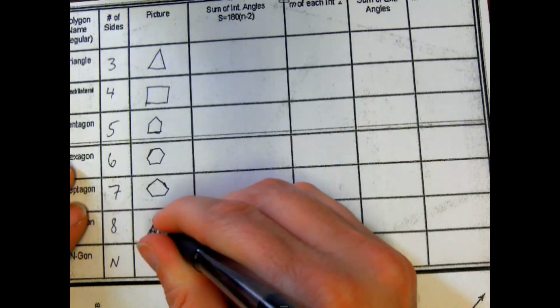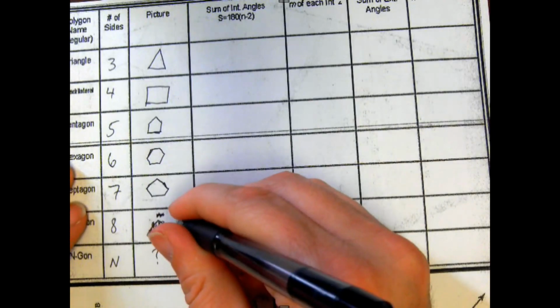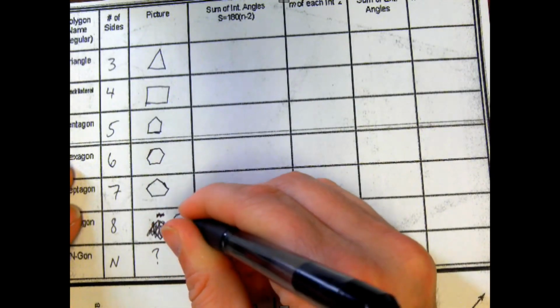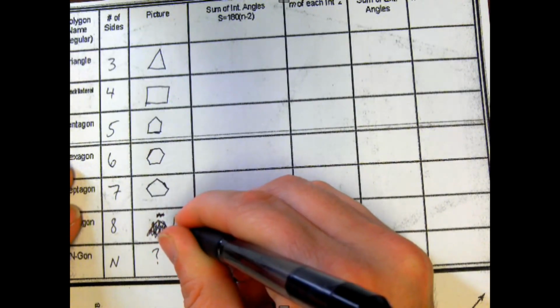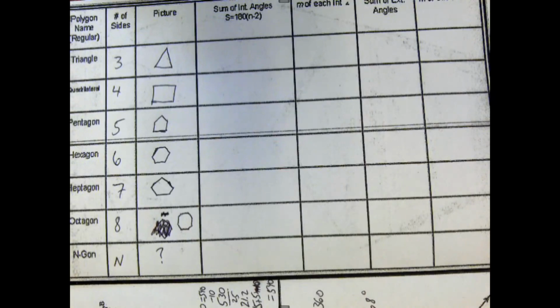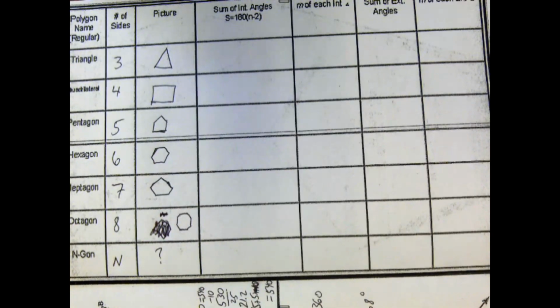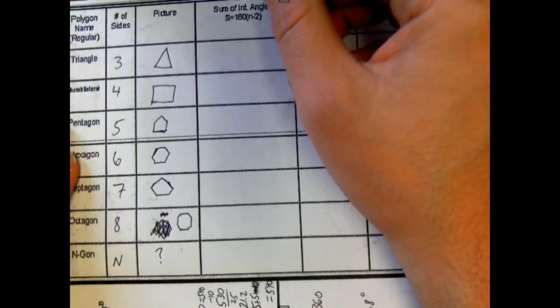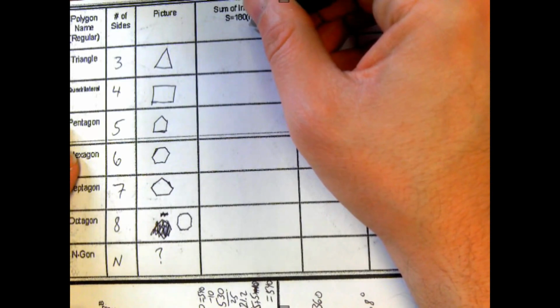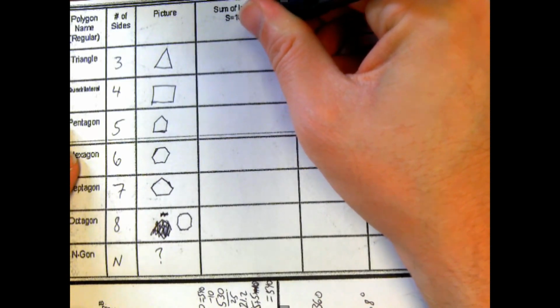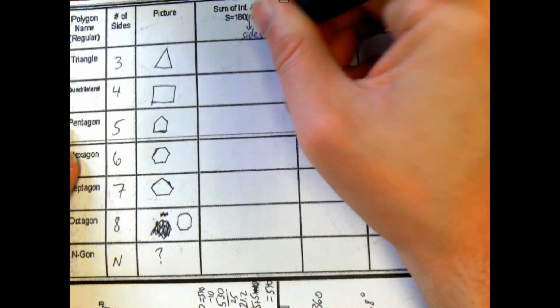Let's start over on our octagon here really quick. Okay, so an octagon, I'm gonna do like that. A stop sign is an octagon, so if you draw a stop sign, that would work. An octagon is like a square with all 4 corners cut off. Anyway, so remember that our sum of the interior angles is equal to 180 times n minus 2, where n is the number of sides.